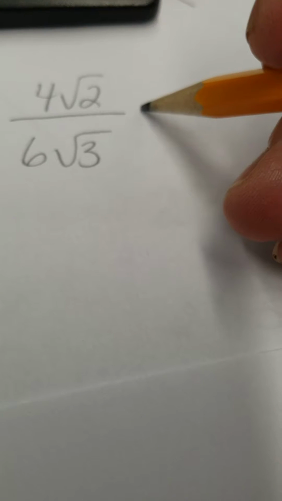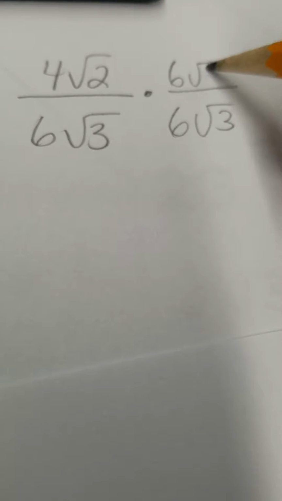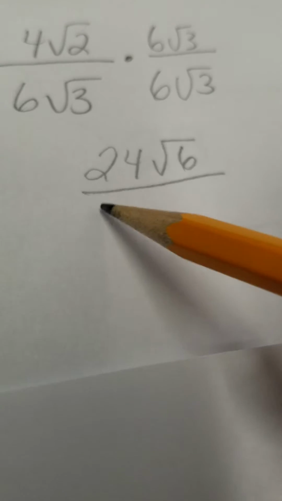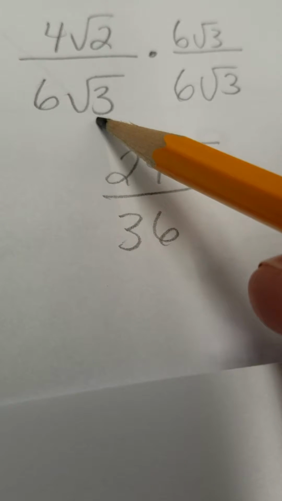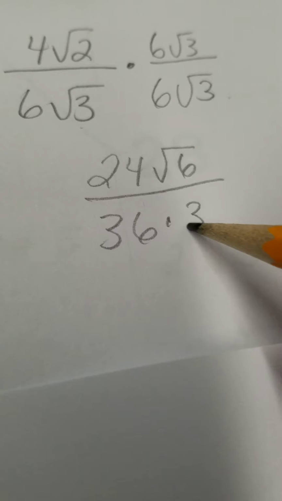Now, if we have a coefficient in front, I always try to multiply it also by the same exact thing so I don't get confused. And I multiply the entire thing by the coefficient and the radical. We could see later if that's definitely a thing we need to do. My new numerator is going to be 24 radical 6. Down here, I'm going to have 36. Now remember, radical 3 times radical 3 is radical 9, which is just 3. It pops itself right out.